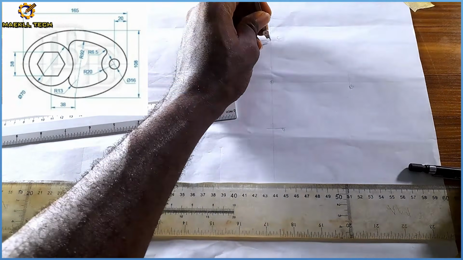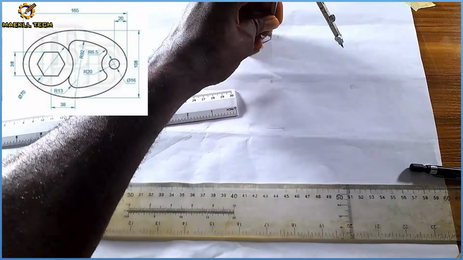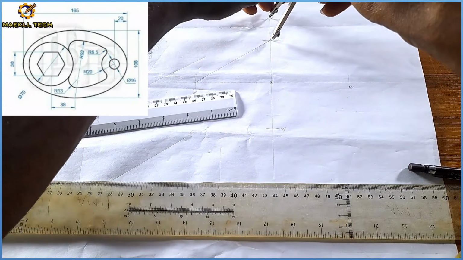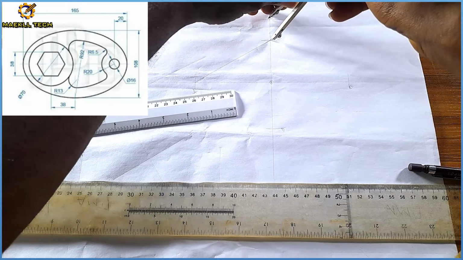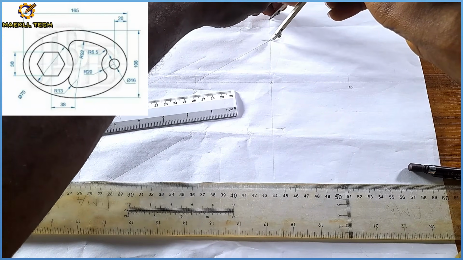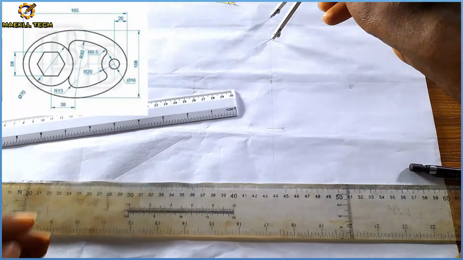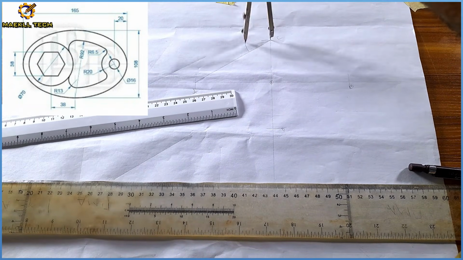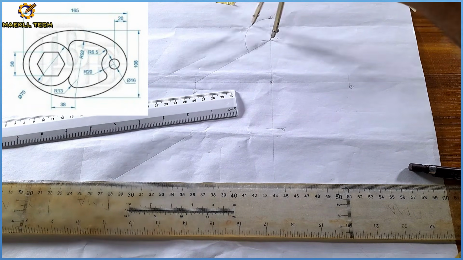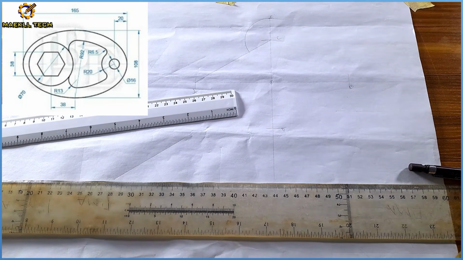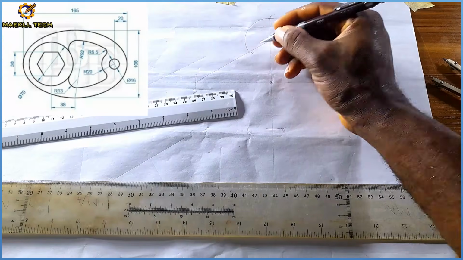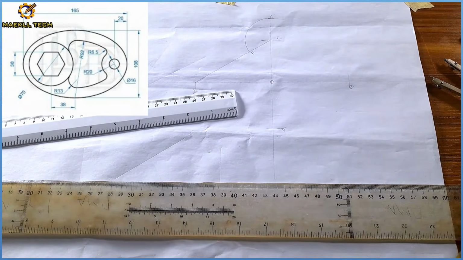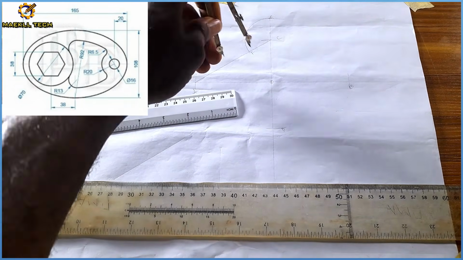Alright, so I'm going to place my compass at mark C and extend this to E, that is radius CE. With radius CE at center C, I draw this arc. The arc touches my AC on this line. I call that mark F.